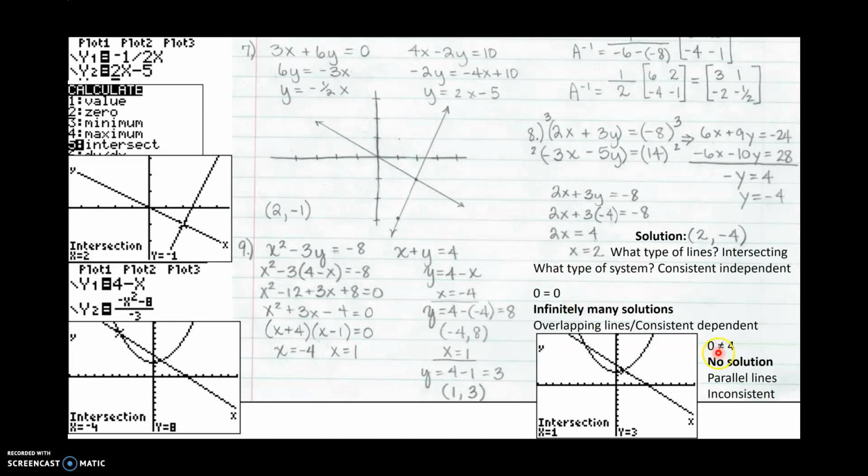All right, what if you had gotten an answer like 0 equals 4? What does that mean? No solution. There's nothing you can put in there that's going to work. So if you have no solution, how many intersections do you have? None. So what kind of lines are those? Parallel. And what kind of system is that? Inconsistent. Okay, so that's what I need to know on that first page, because it could be any one of those things.